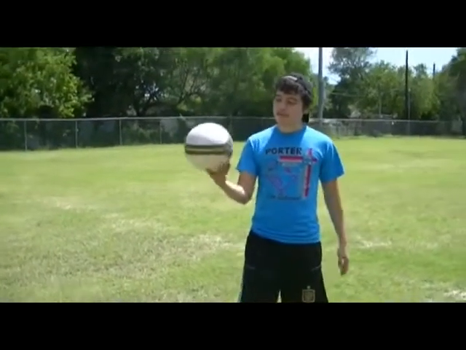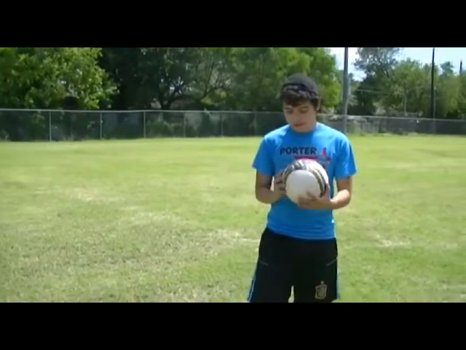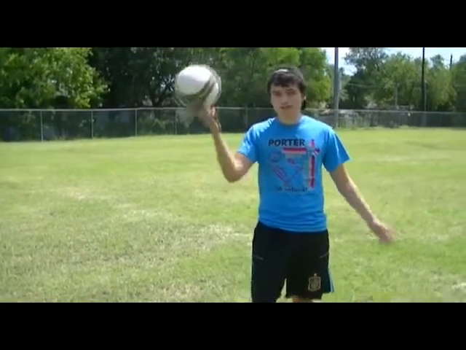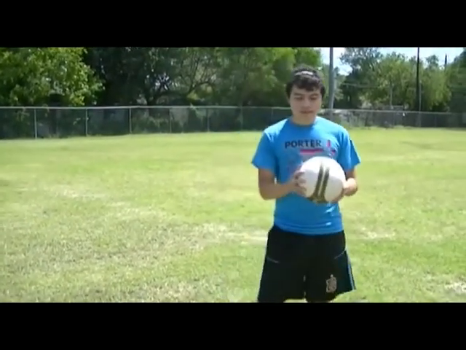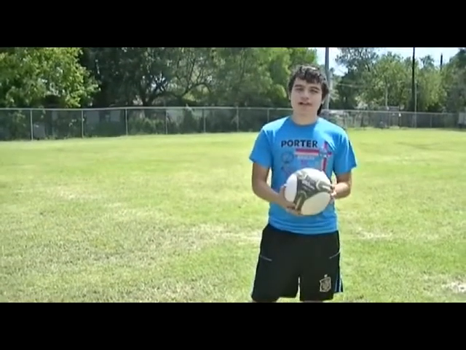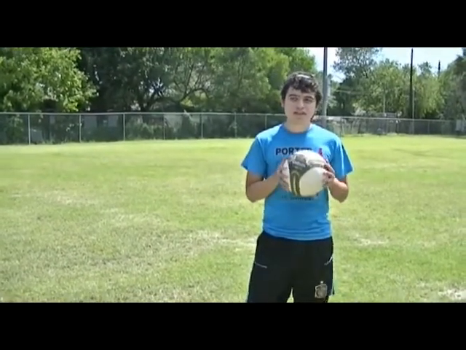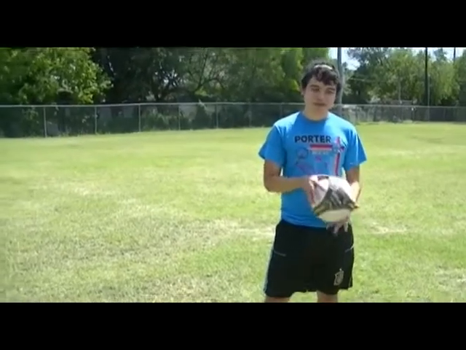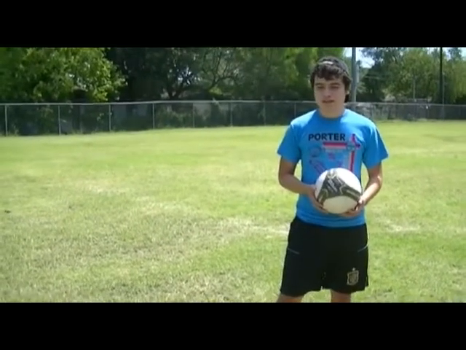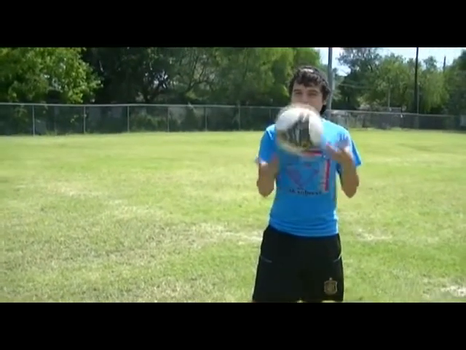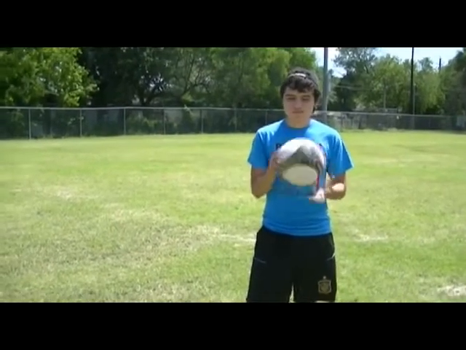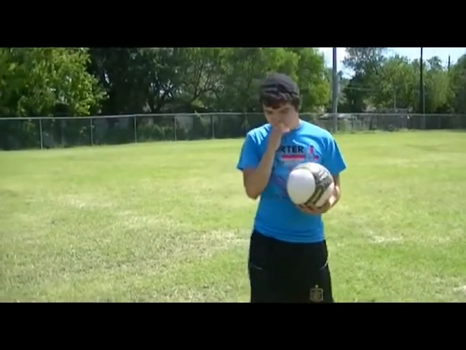The size of the ball doesn't really matter. There are many sizes from 1 to 5, but preferably use a size 5 ball, because that's the official size of ball for soccer games, and so you can get used to the weight and get used to this kind of ball.